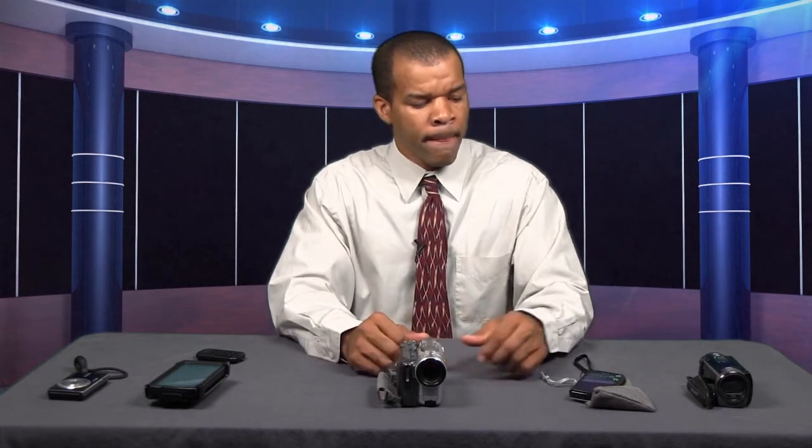Has external battery. You can charge it as you go. You can get extra batteries. Not a bad option, but compared to some of the other options that are out there, it may not necessarily be the choice for a lot of videographers today.